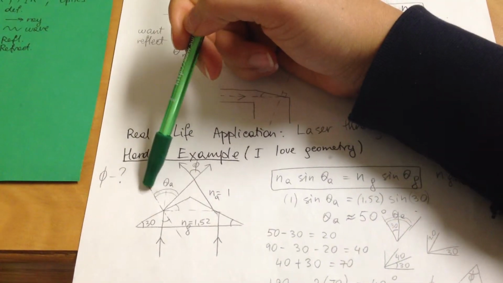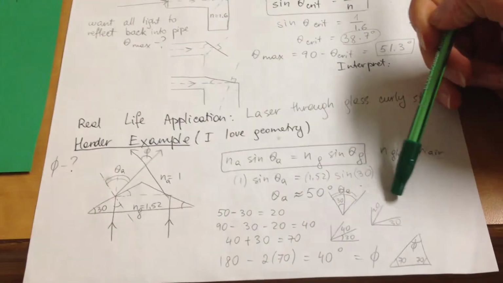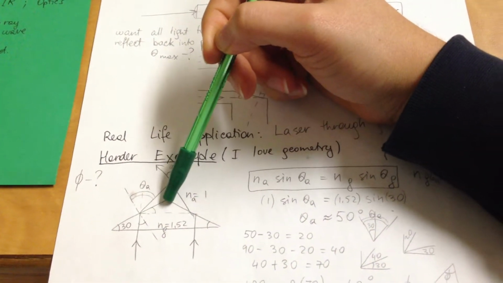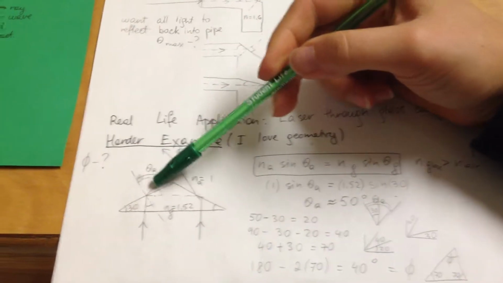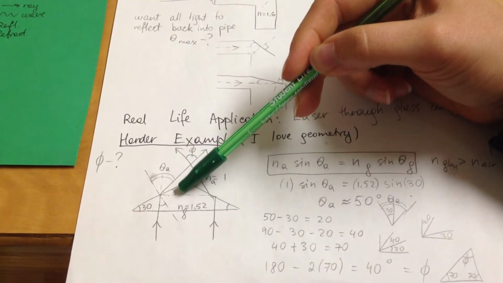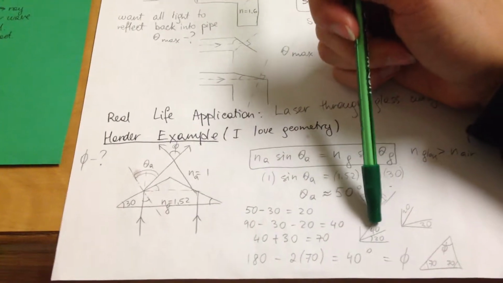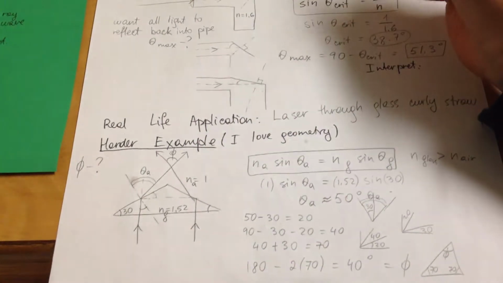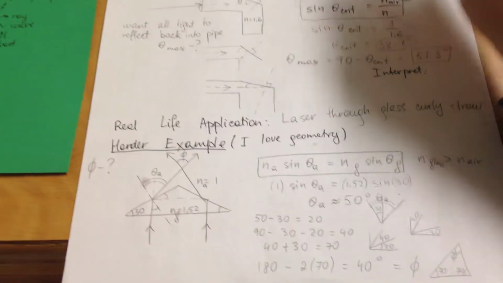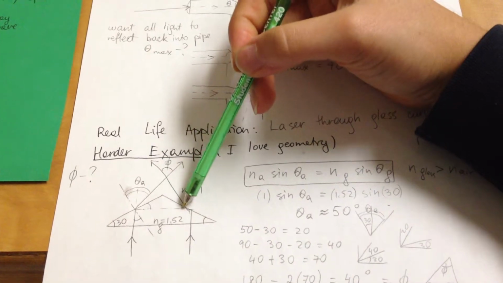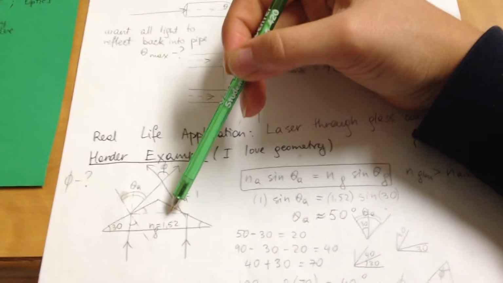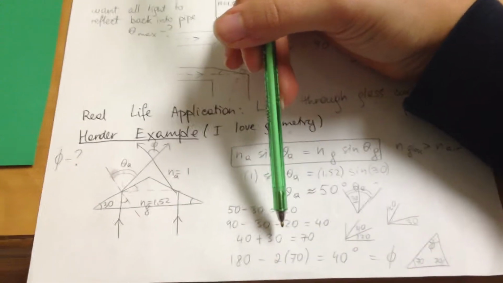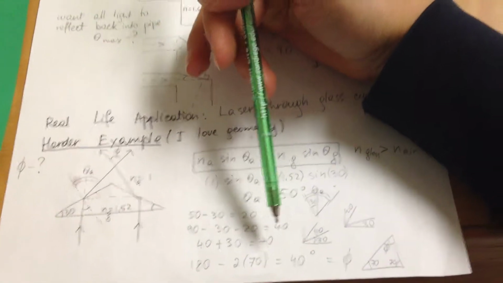So looking at this normal angle here, if we subtract those two, we can find the one inside, which is not labeled here, which is 40, and then if we add that one with our 30, we can find 70. So this angle would be 70, and given that, this is symmetrical, so on the other side this one also is going to be 70, then we can find phi, which is going to be 180 minus 2 times 70, and it's going to be 40.